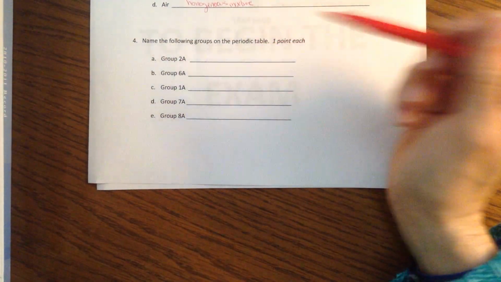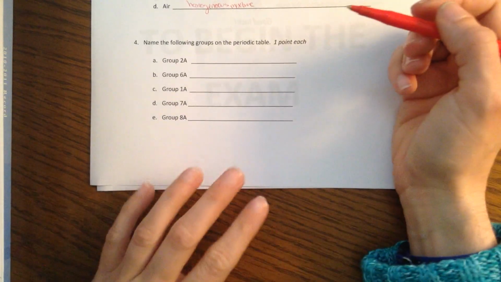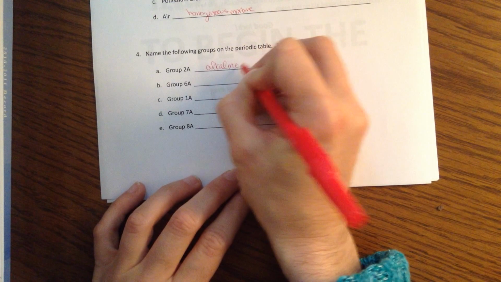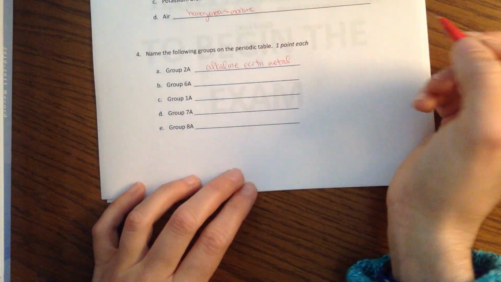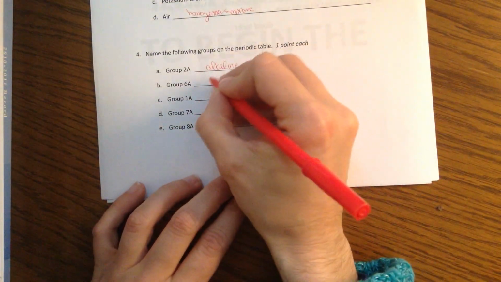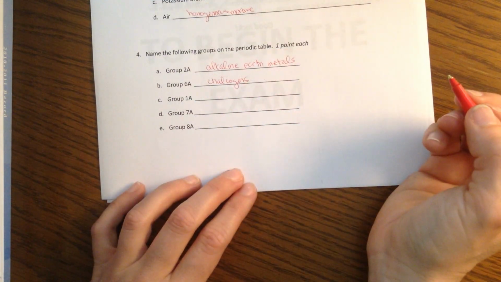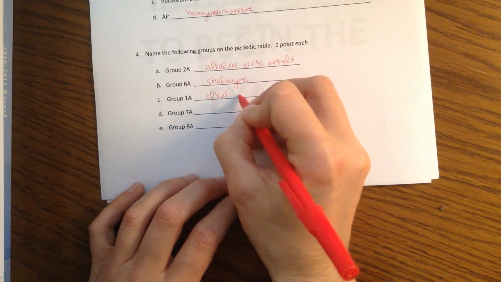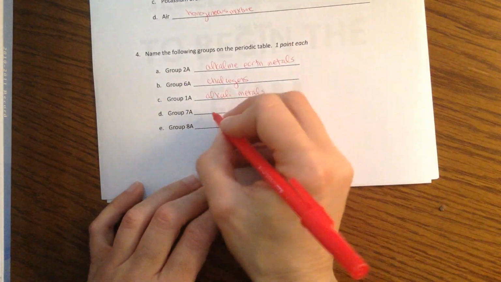All right, number 4. We've got to name the following groups on the periodic table. So this is just simply, did you memorize these? So group 2A is the alkaline earth metals. If you put alkali earth metals, no dice. Alkaline earth metals. These guys are the chalcogens. Group 6A, the oxygen family. Group 1A, alkali metals. Again, if you said alkaline metals, you got that wrong.